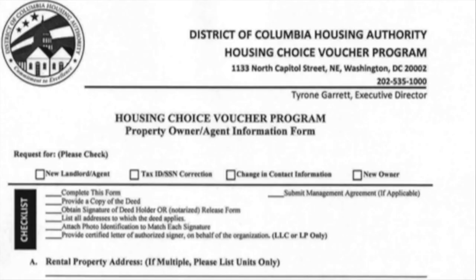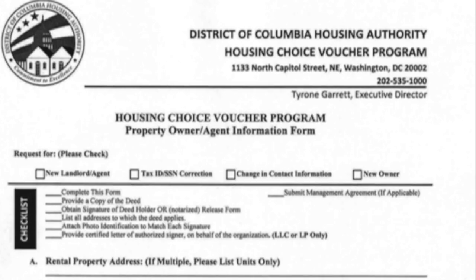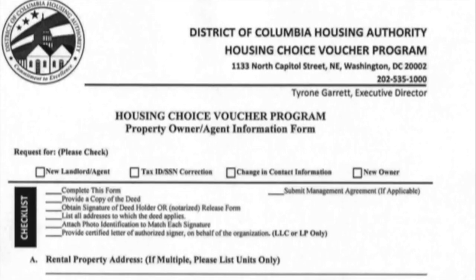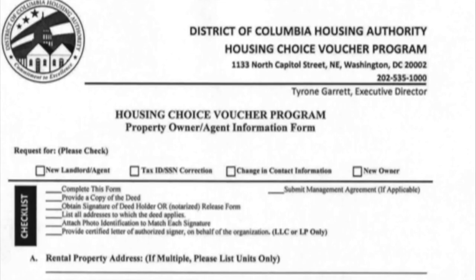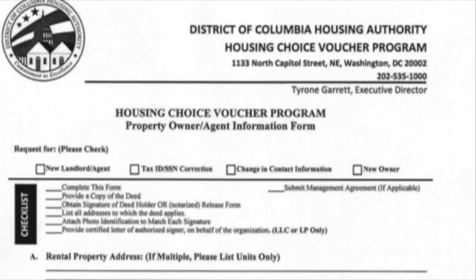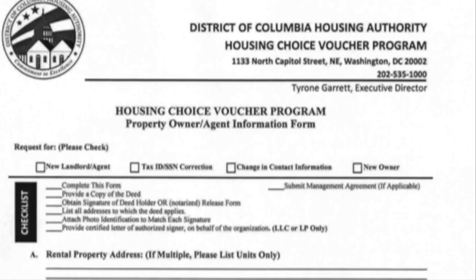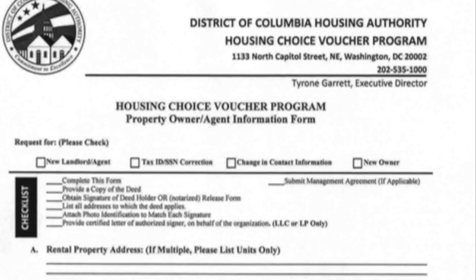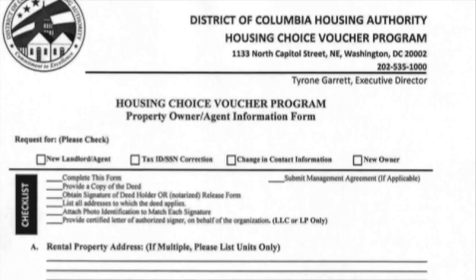Housing Choice Voucher Program, Property Owner or Agent Information Form. Request for, they would like for you to check: new landlord or agent, tax ID, social security number correction, change in contact information, or new owner.